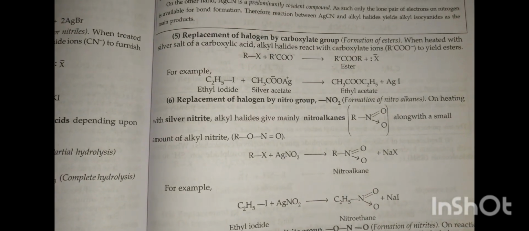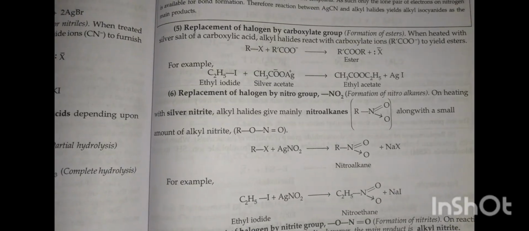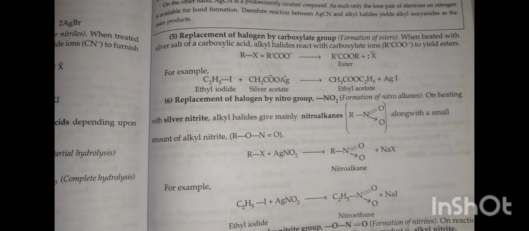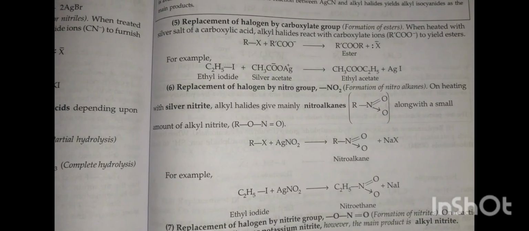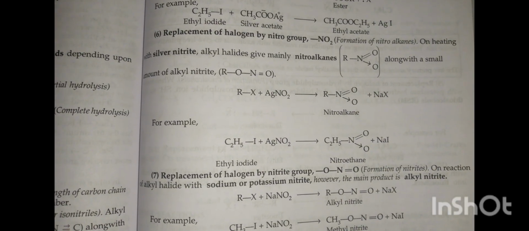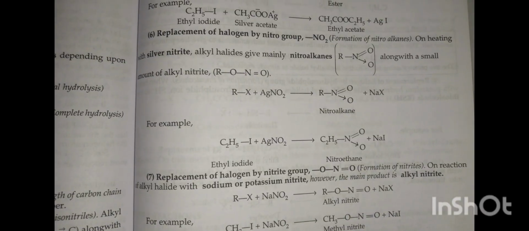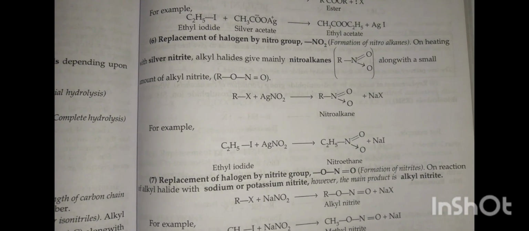Next is replacement of halogen by carboxylate group. Formation of esters when heated with silver salt of a carboxylic acid. Alkyl halides react with carboxylate ions to yield esters. Next is replacement of halogen by nitro group. Formation of nitroalkanes on heating with silver nitrite. Alkyl halides give mainly nitroalkanes along with a small amount of alkyl nitrite.